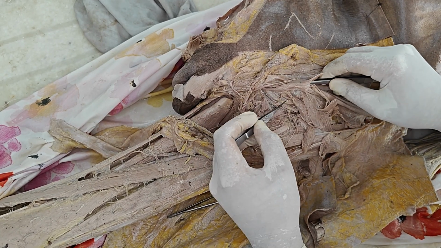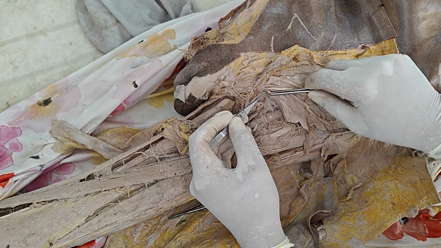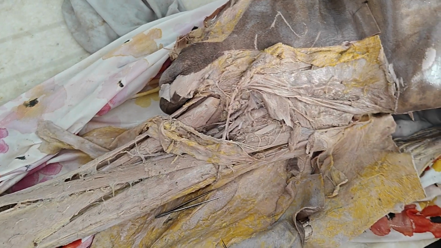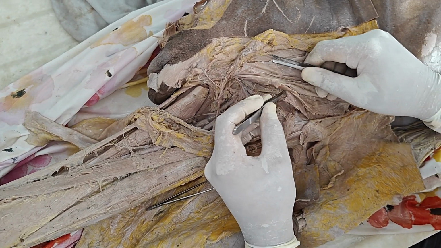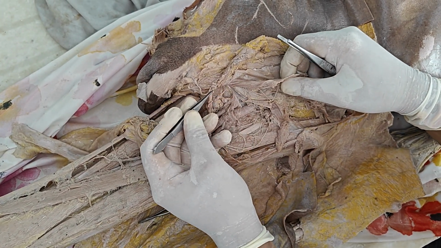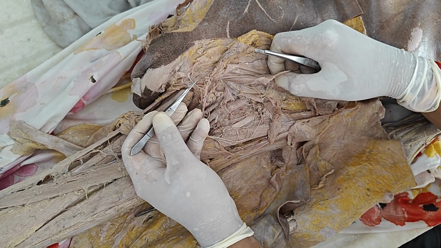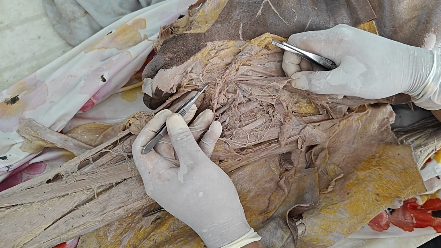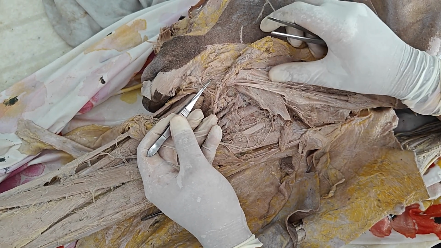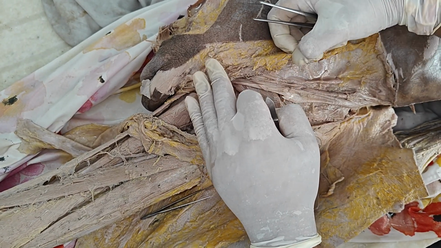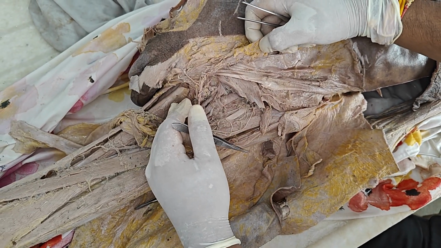After that, there is the fascia transversalis, and its continuation inside the spermatic cord is the internal spermatic fascia. So these are the coverings of the testis. First is the skin, then the dartos muscle, then the external spermatic fascia.